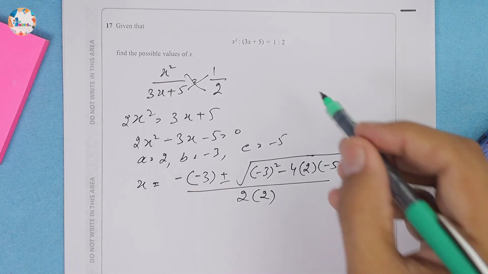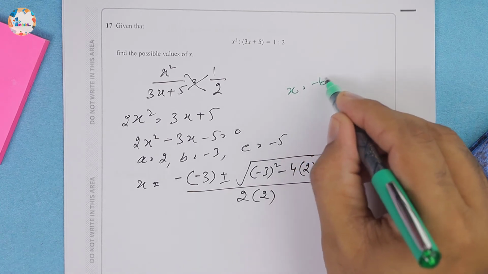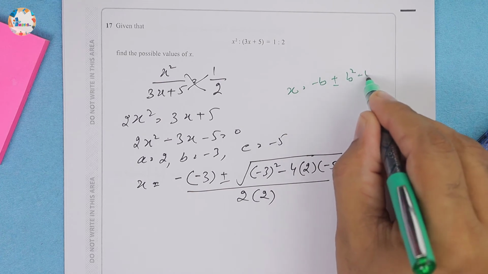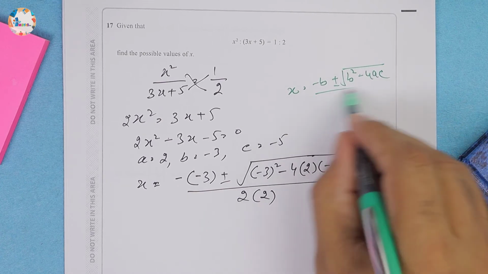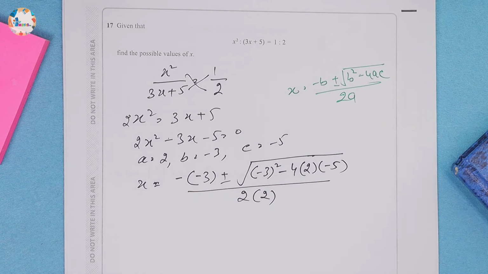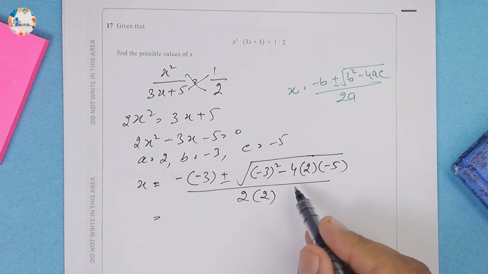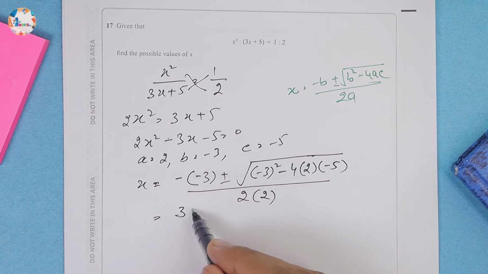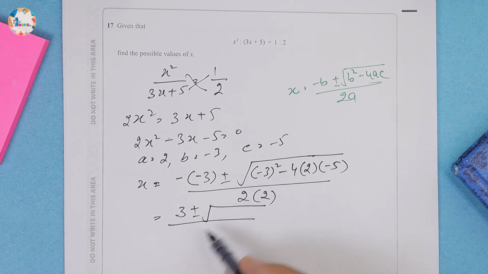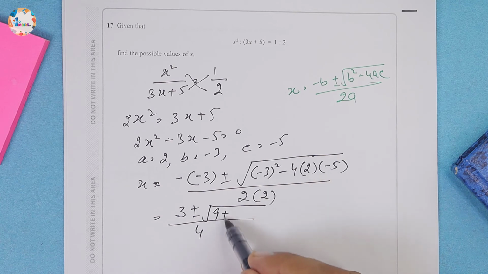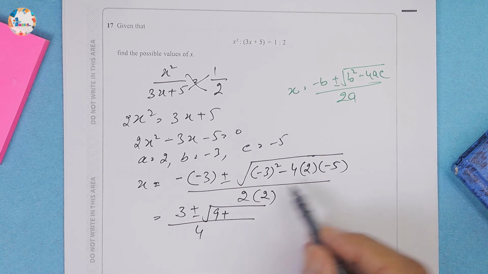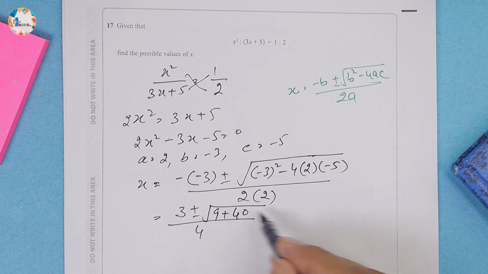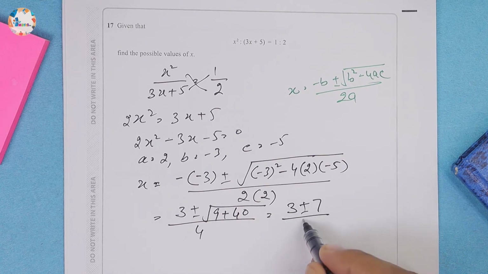So the formula here we are using, I can write over here, x is equal to minus b plus minus root of b squared minus 4ac over 2a. This will be the formula which we are using over here. Now the rest is just simplification. This will be 3 plus minus, root of, the denominator will be 4, this will be 9, and this will be minus into minus plus, this will be 40, and this will be equal to 3 plus minus, this will be 49, means 7 over 4.